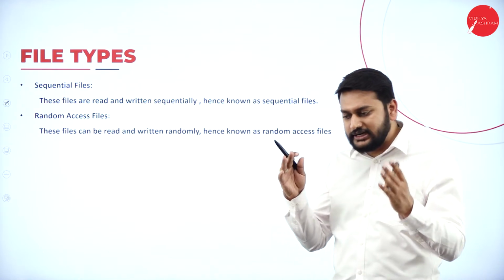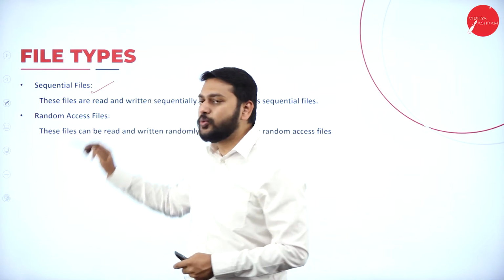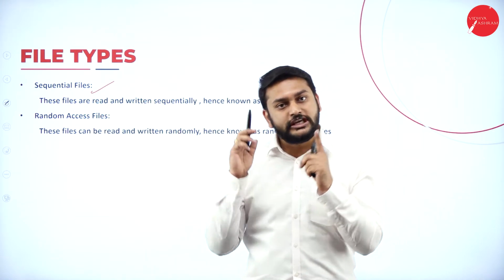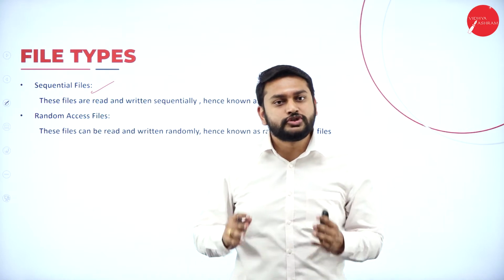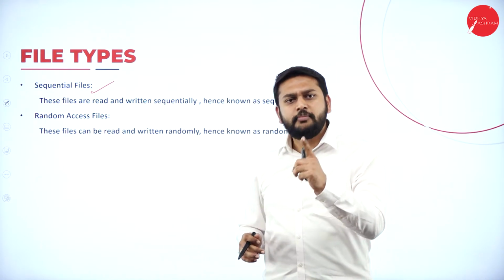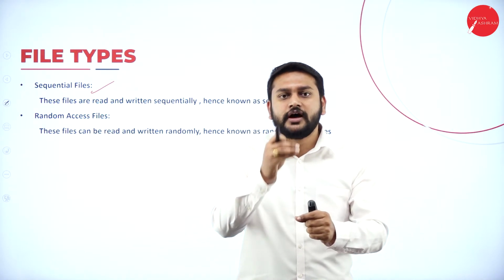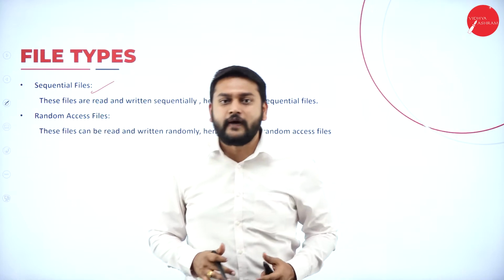How many different types of files do you have? I have two different types of files. The first one is what I will call sequential files. When it comes to sequential files, my dear students, you need to remember one thing. Sequential in the sense one by one. What exactly one by one, sir? One by one in the sense if you are writing the data one by one, one after the other, that is what I will call sequential files.